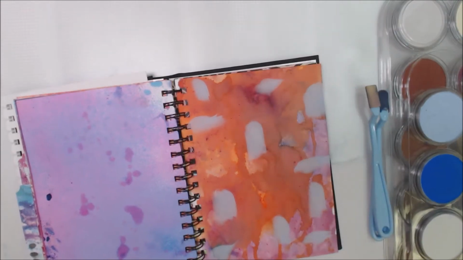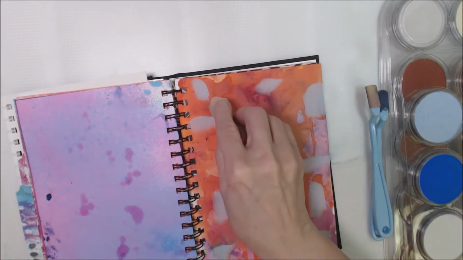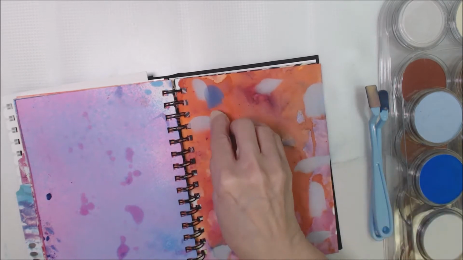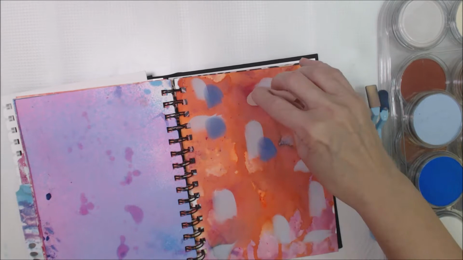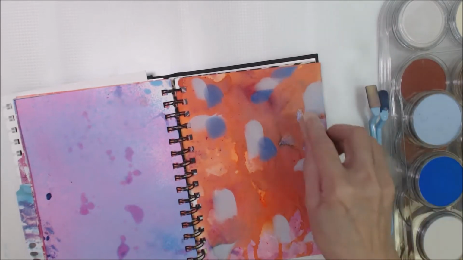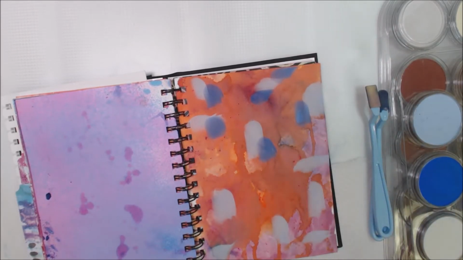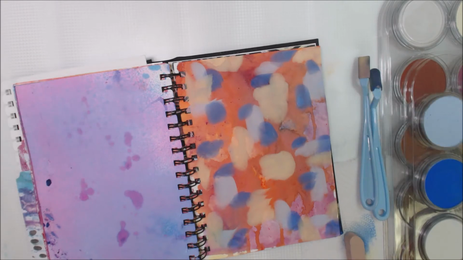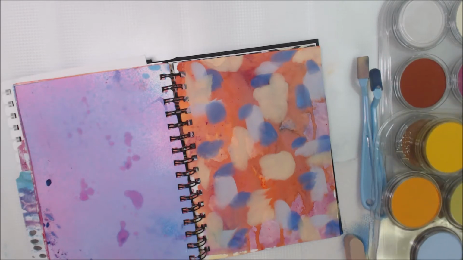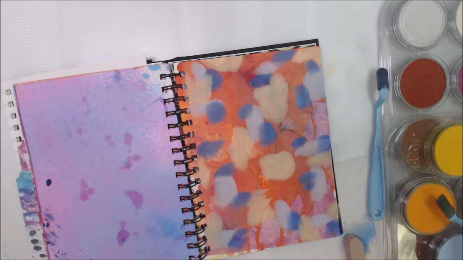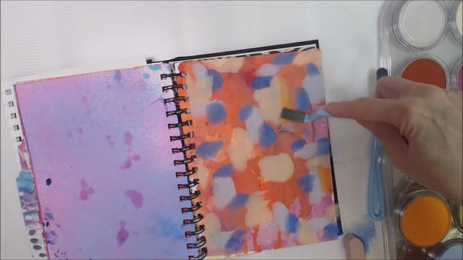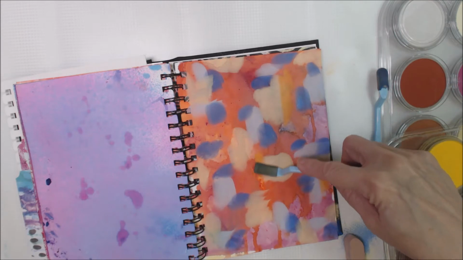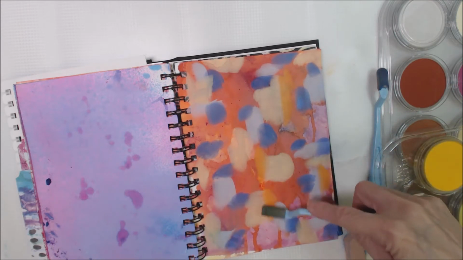Now, this is an Arnold Grumbacher watercolor paper that I have previously put some color on, and I'm not sure what product I used there. Might have been paint, might have been alcohol ink, I don't know. But I'm using that as a backdrop for these pan pastels. And this is another soft tool that I'm using to apply those colors to my page.